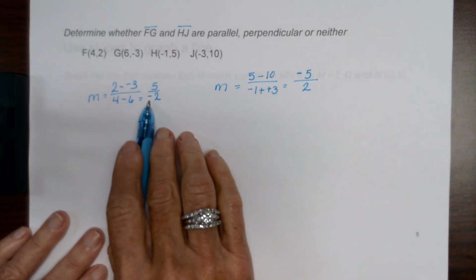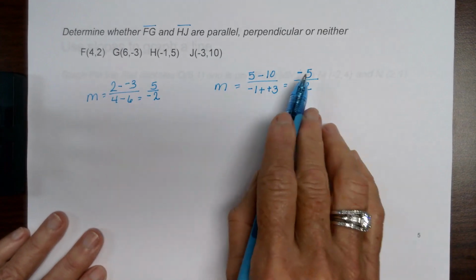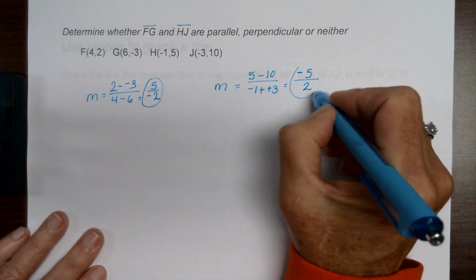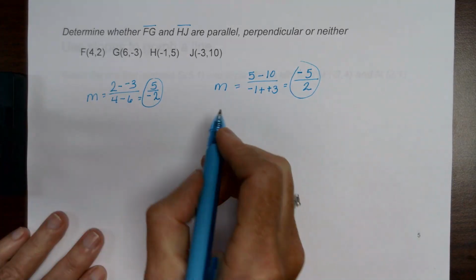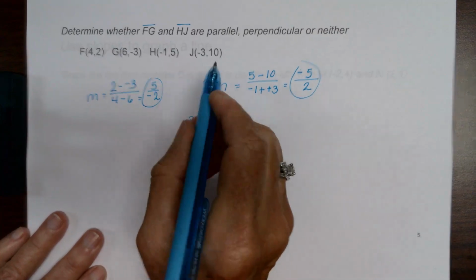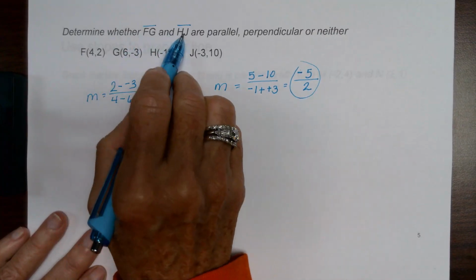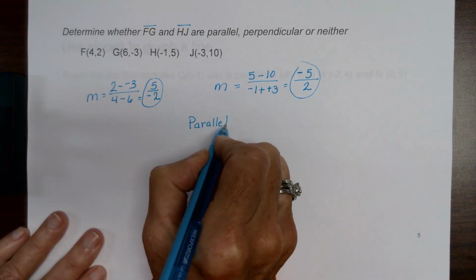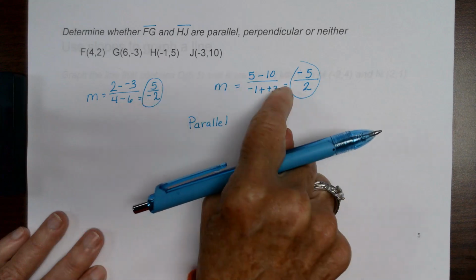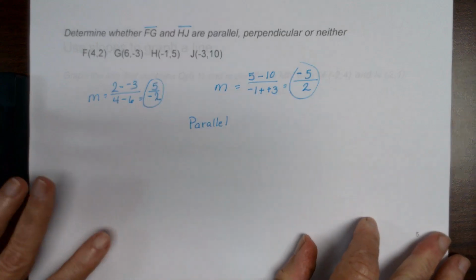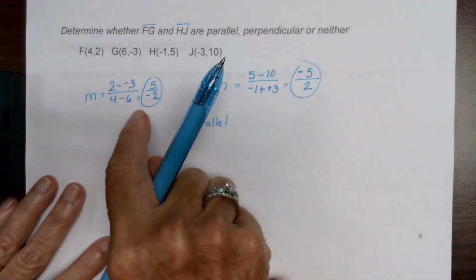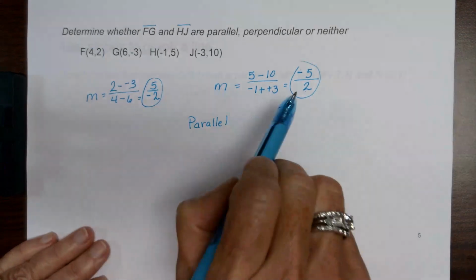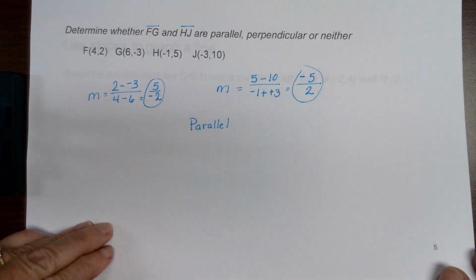Now, it doesn't matter whether the negative is on the bottom or the negative is on the top. These two things match. They're the exact same thing, so we know that the way these two lines are related is they're parallel because they have the exact same slope. Opposite reciprocal would mean that they're perpendicular, and I would have to have had a slope of positive 2/5 for one of them.